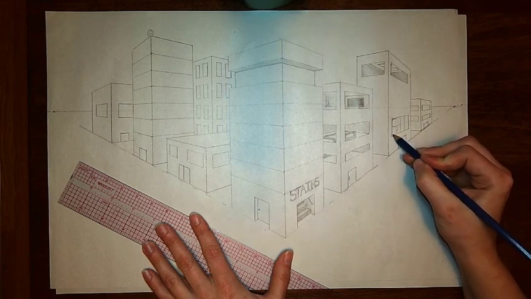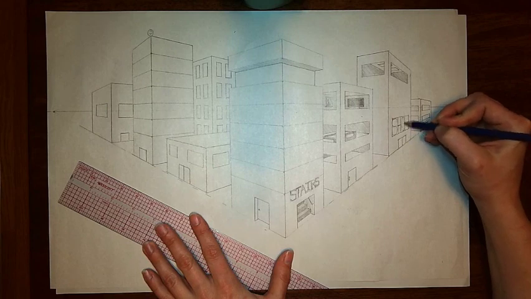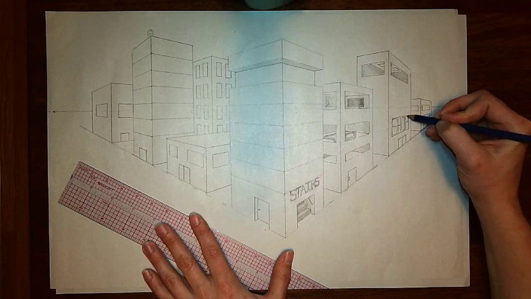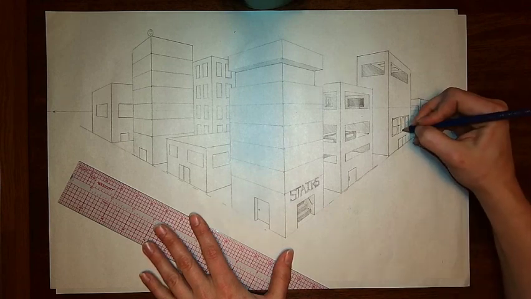H, then the O, which gets lost later, and then the P. Like I said, it's going to be a very difficult one to read because it's further back. I'm not super fond of this one, so I'm going to go back and make it stand out. I'm going over my letters each time.